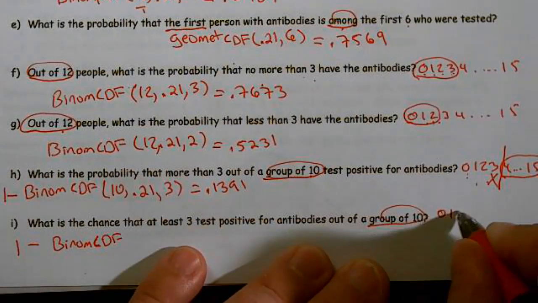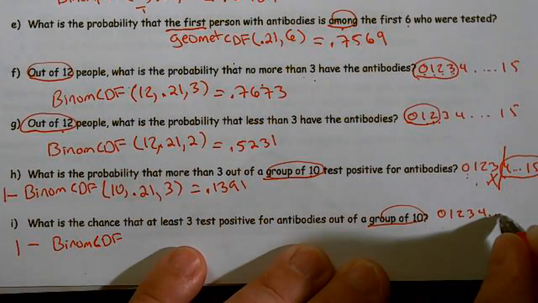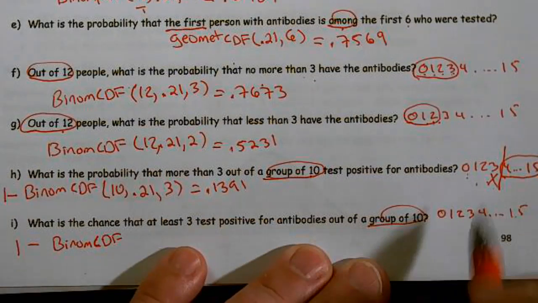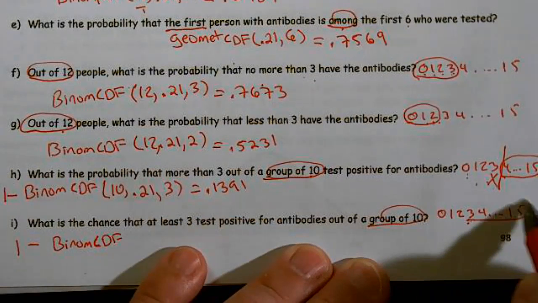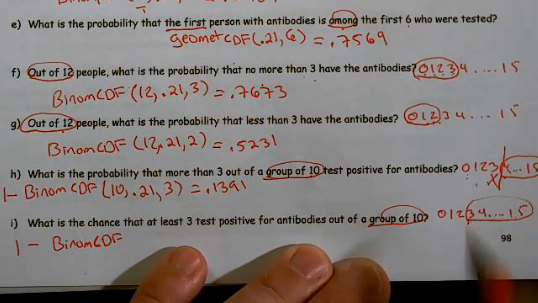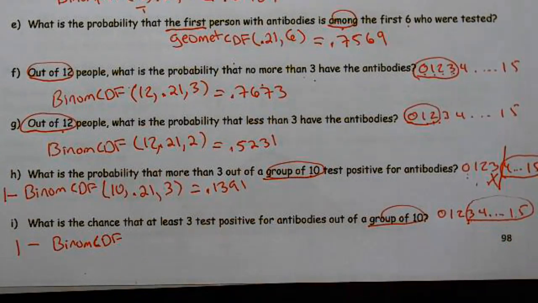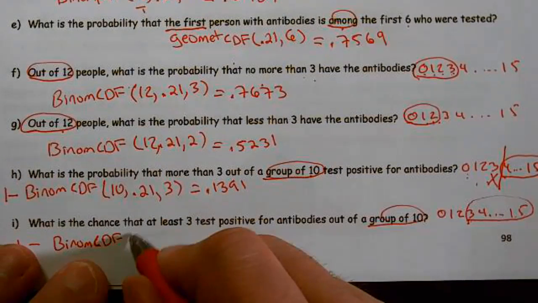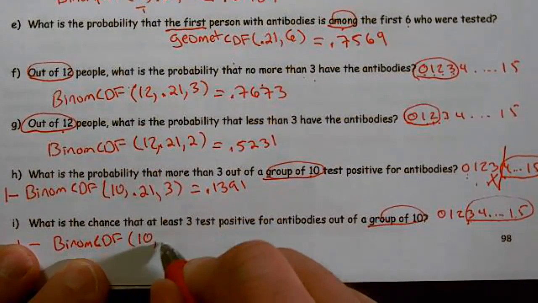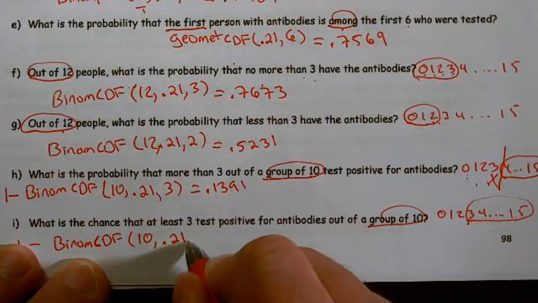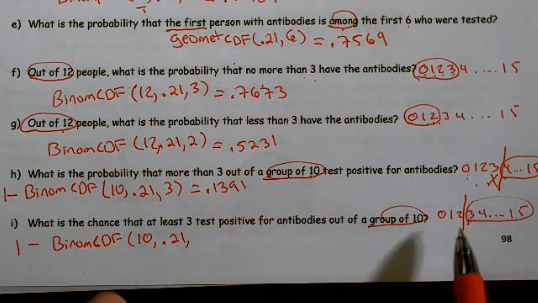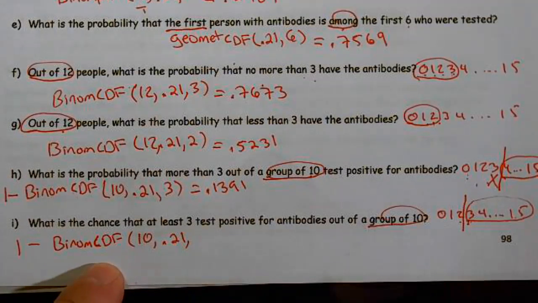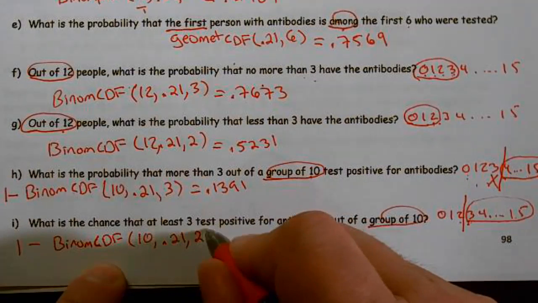0, 1, 2, 3, 4, all the way to 15. At least 3 means it includes 3. All right? So, trials, 10, probability, 0.21. Highest value that's not circled, because 0 is not included, so the highest value not circled is 2, so this becomes my x.